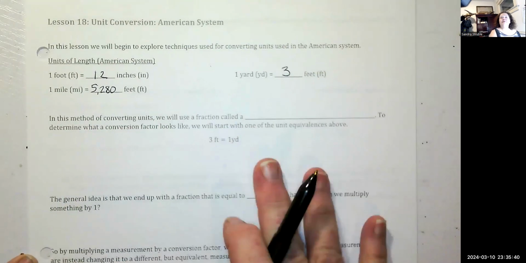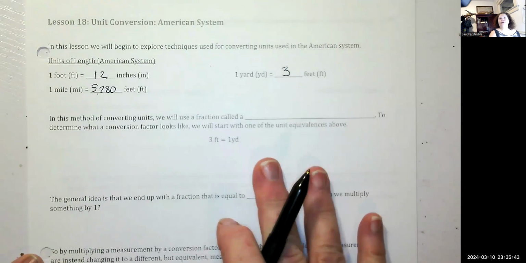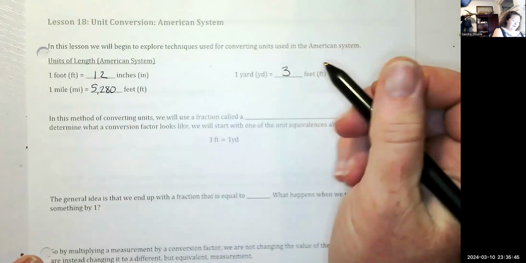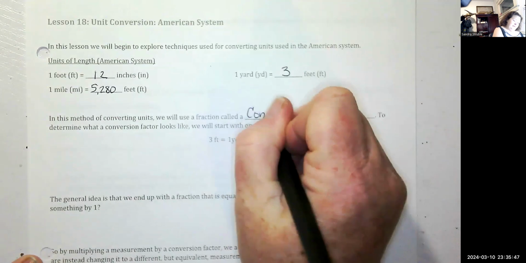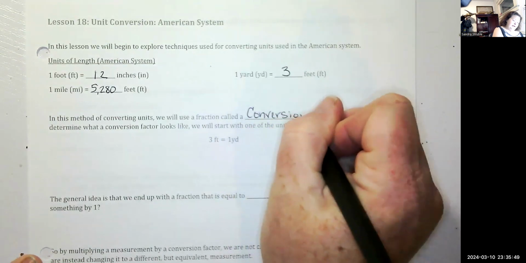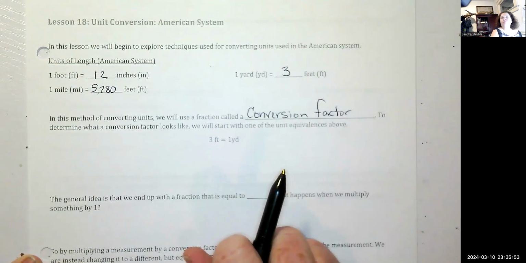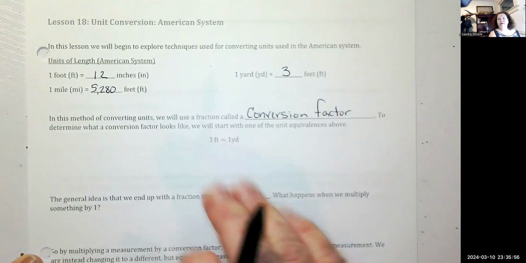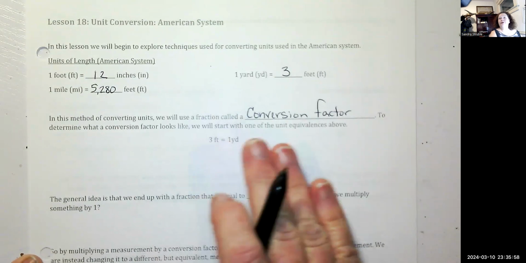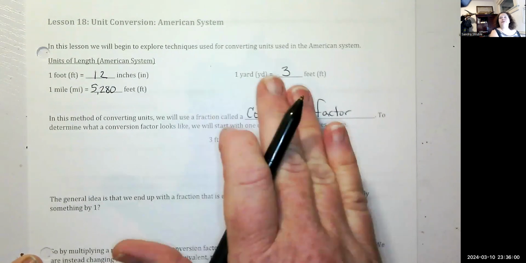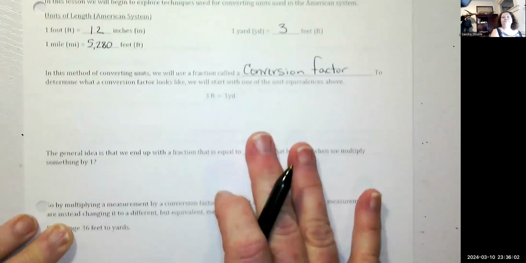In this method of converting units, we will use a fraction called a conversion factor. To determine what a conversion factor looks like, we're going to start with one of the units from above. So 3 feet is equal to 1 yard.